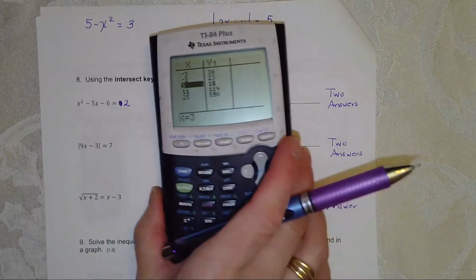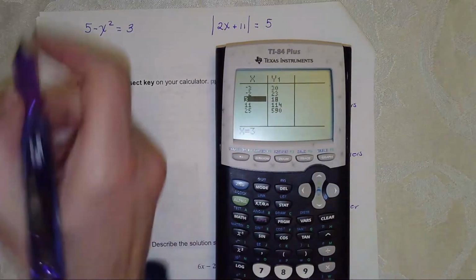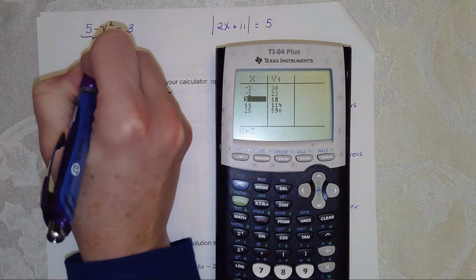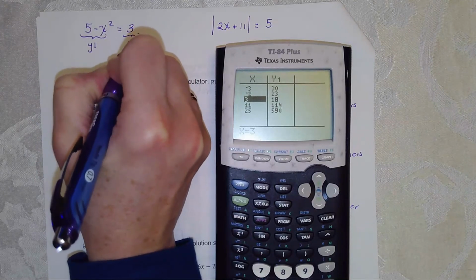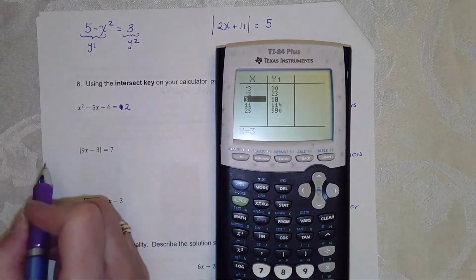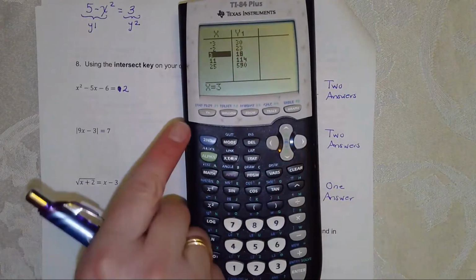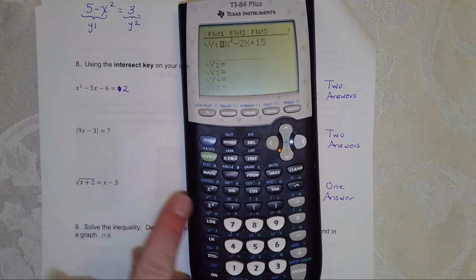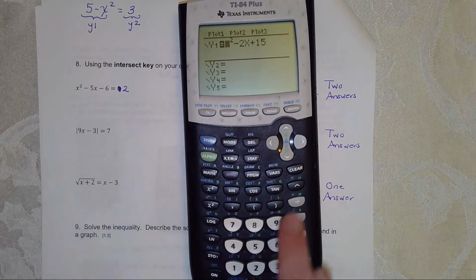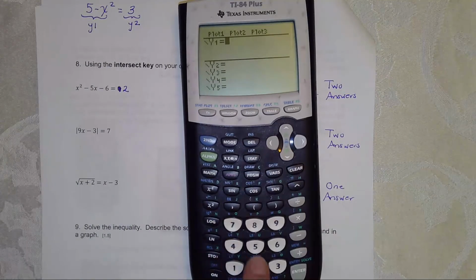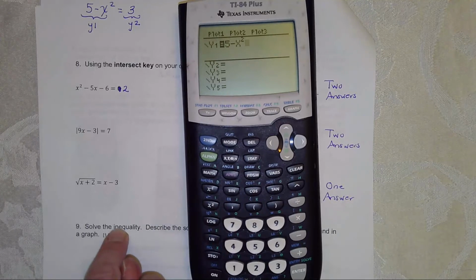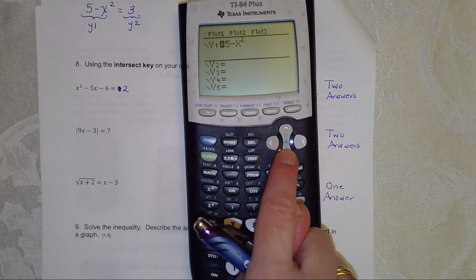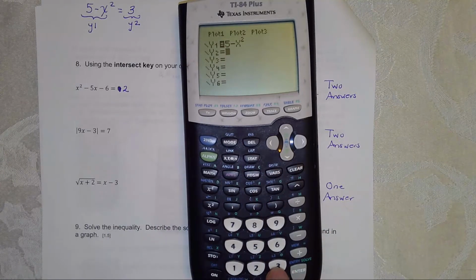Okay? So when you're given an equation, you need to put one side into y1 and the other side into y2 under your graphing feature. So hit your y equals, and then I'm going to clear that out, and then I'm going to put 5 minus x squared into y1, and then I'm going to arrow down, and I'm going to put 3 into y2.